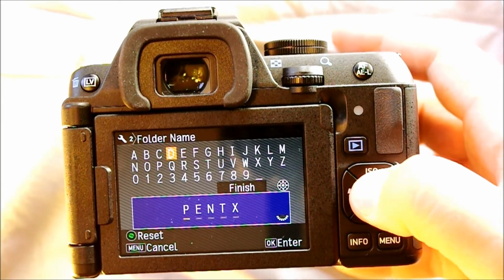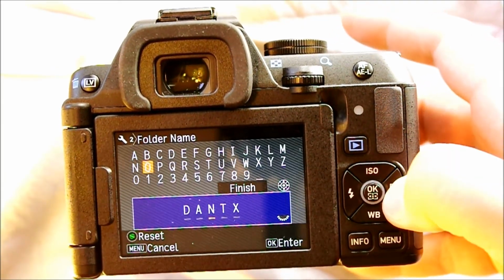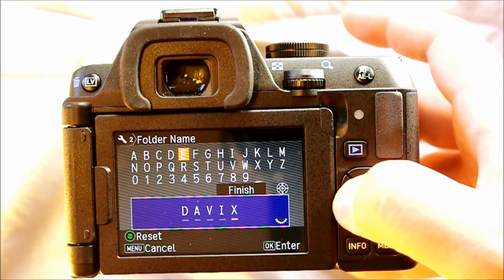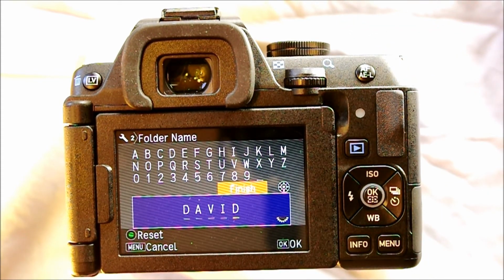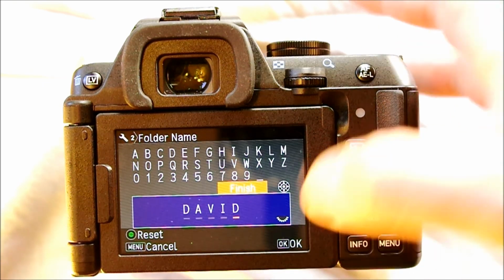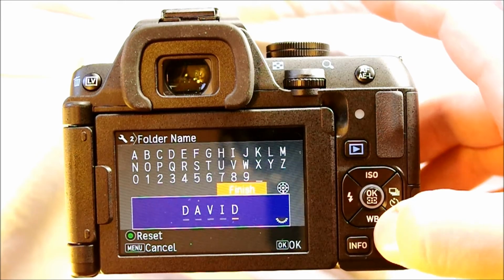So if your name is, let's say, David, now all of your folders will be David 100, 101, 102. Every time you fill up a folder or do a new function that creates a new folder, like some of the drive modes create a different folder for each image capture, it will have it be a folder named David something.